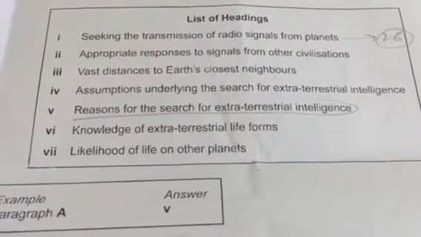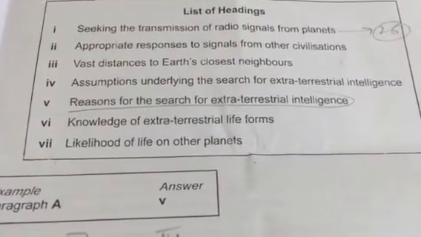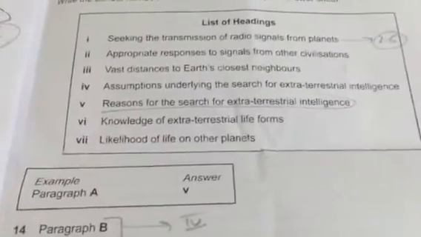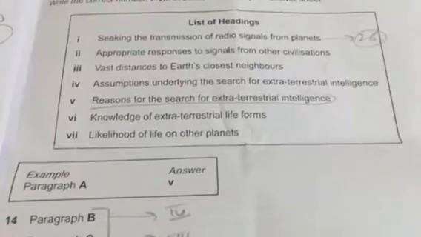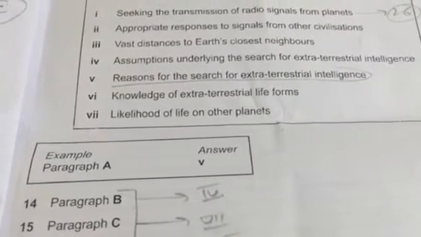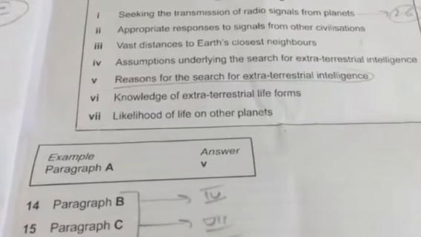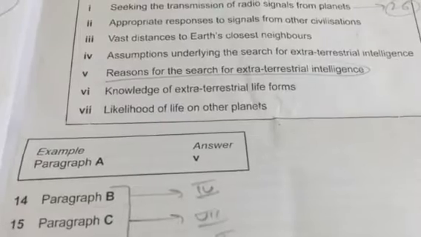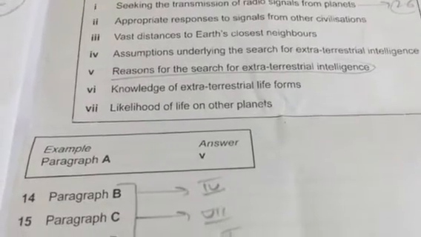And 5th one is reasons for the search for extraterrestrial intelligence. It is given in the example, so you can cut this 5th point because it is already solved. And then knowledge of extraterrestrial life forms. Life forms means the things in which there exists life. So it's about their knowledge. And 7th is likelihood of life on other planets. Likelihood means possibility, number of chances. Then paragraph B, C, D and E, these 4 are the questions.